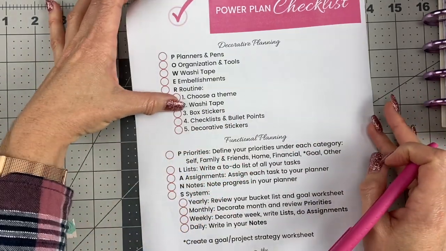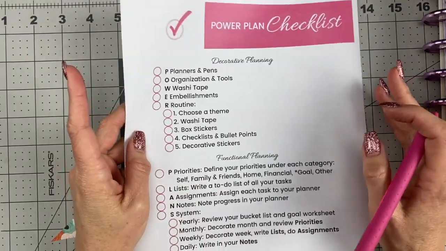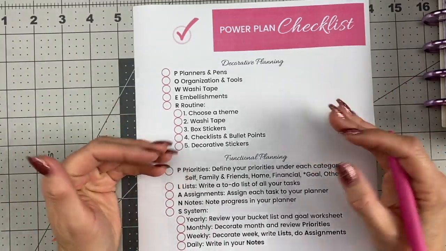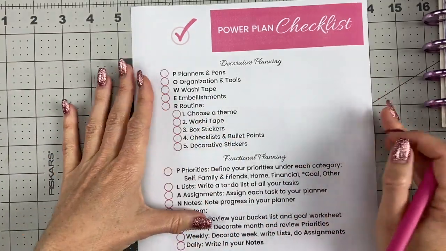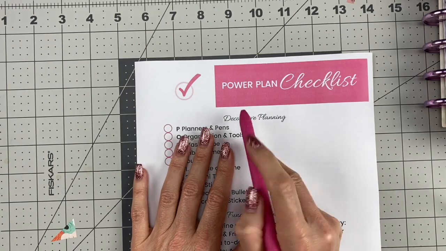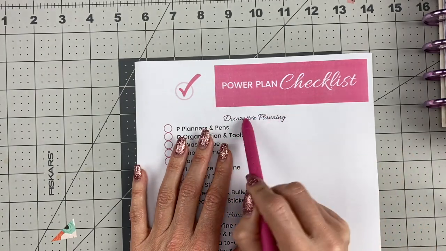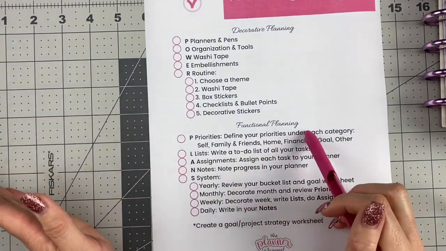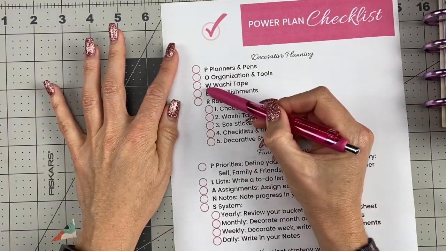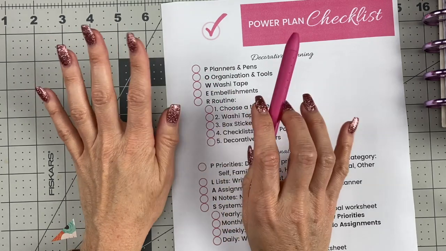So let me explain. The Power Plan system is the system that I created to help me get my planning super organized. And I have it split up into two sections. Power actually represents decorative planning, and Plan represents functional planning. So here's Power, P-O-W-E-R, each letter for the acronym.